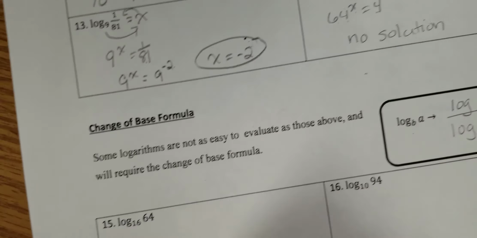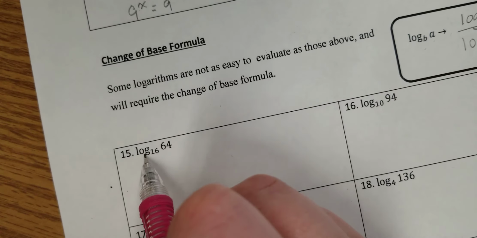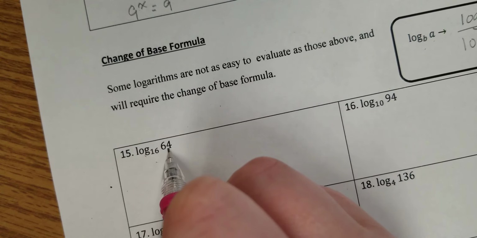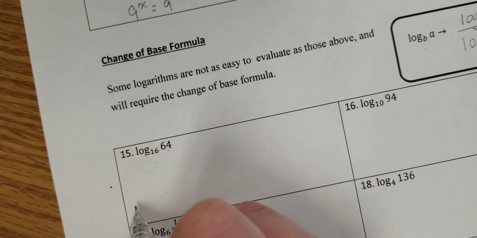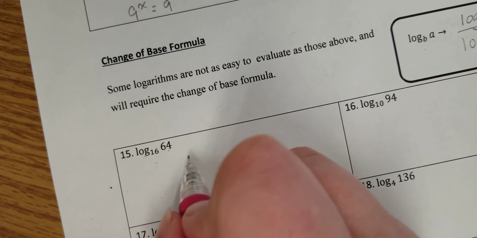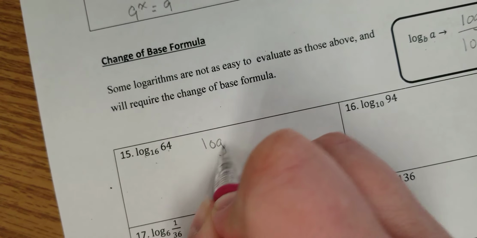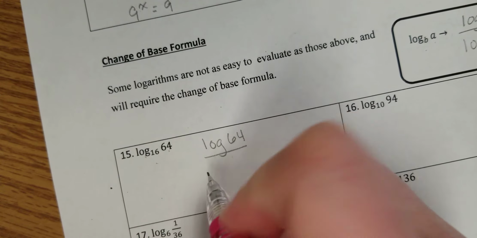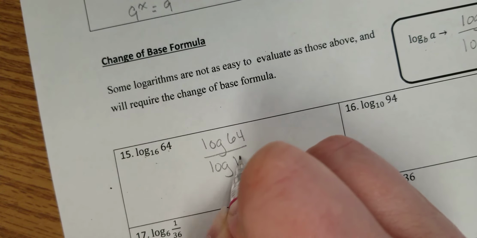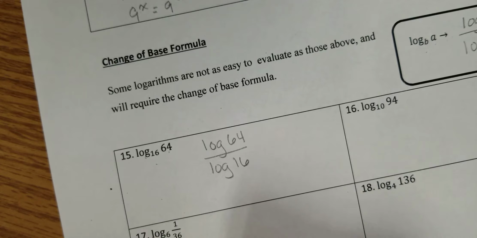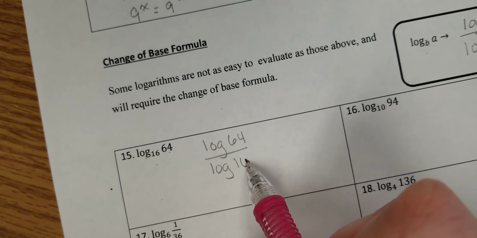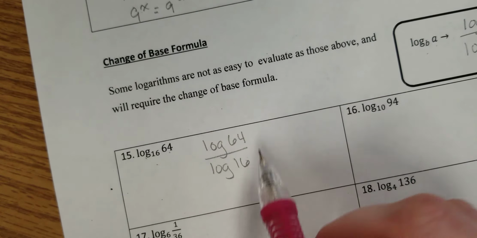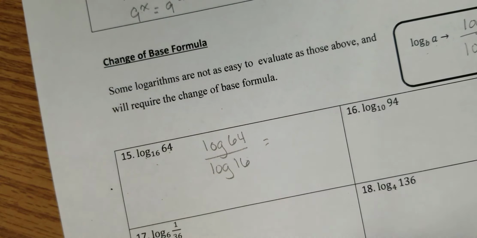In this first example, we have log base 16 of 64. If we're going to use the change of base formula, we write it as the log of 64 divided by the log of 16. At this point, you just type it into a calculator or into Desmos and get the answer.